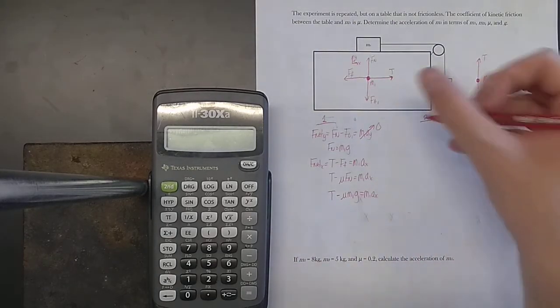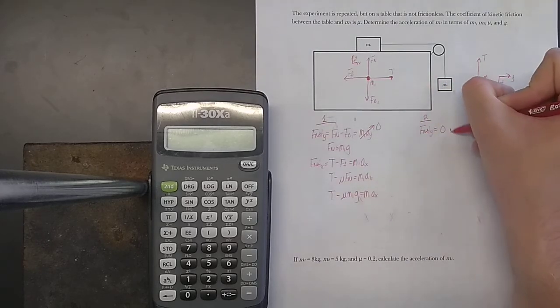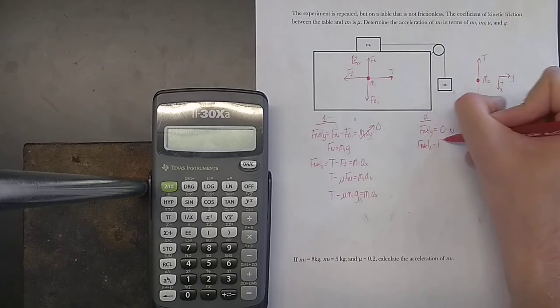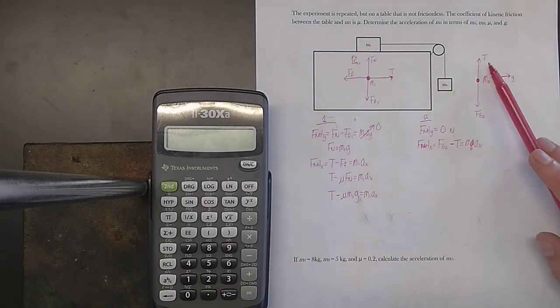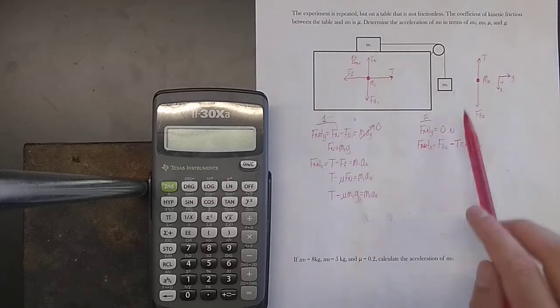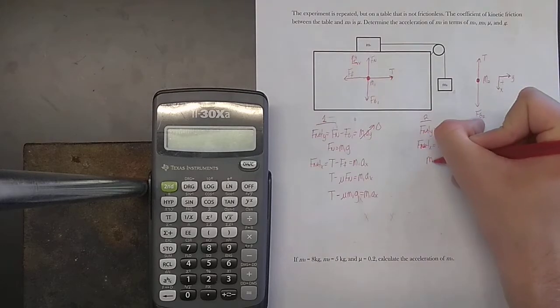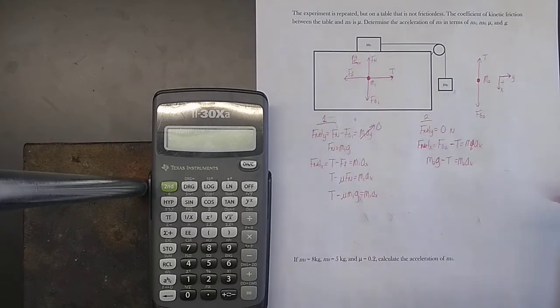Let's go over to object 2 in the y direction. F net y is 0 newtons. In the x direction, we have the same equation as before. Fg2, because that's in the positive x direction, minus the tension equals m2ax. And again, this is in the positive direction, this is in the negative direction, because that's how we set up our axis. You write the equations based on the forces and the axis. The axis is crucially important. So this turns into m2g minus T equals m2ax.